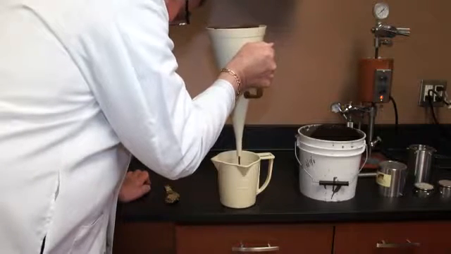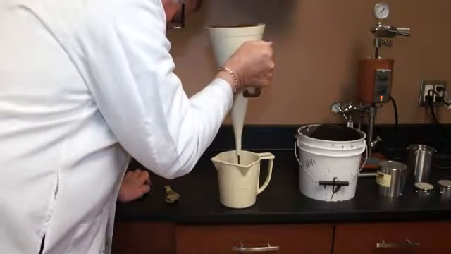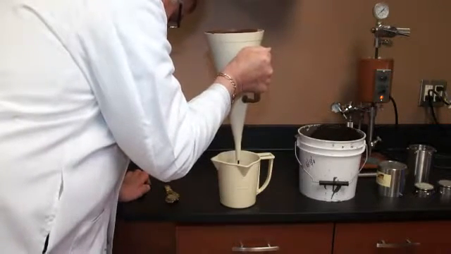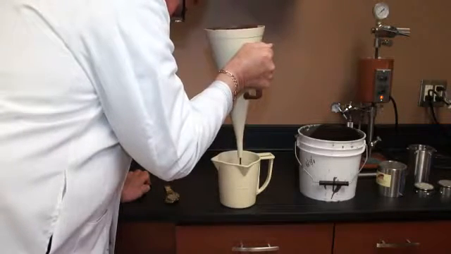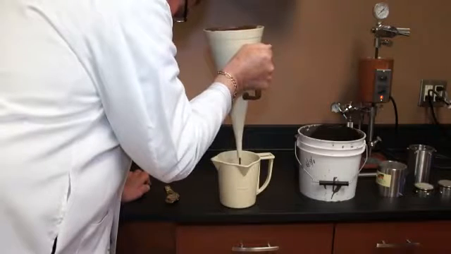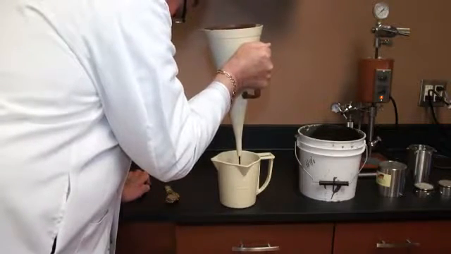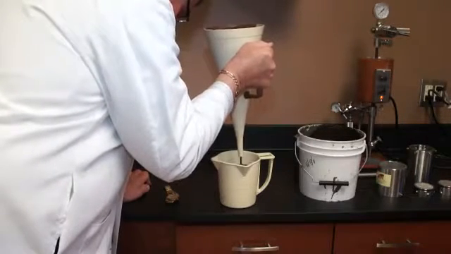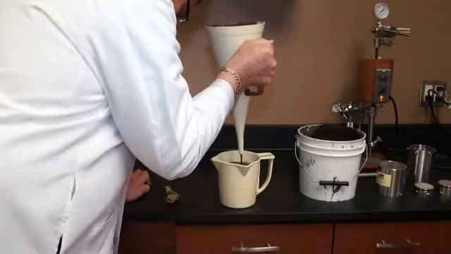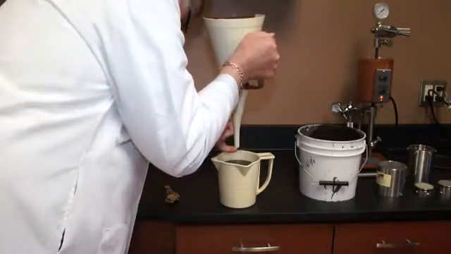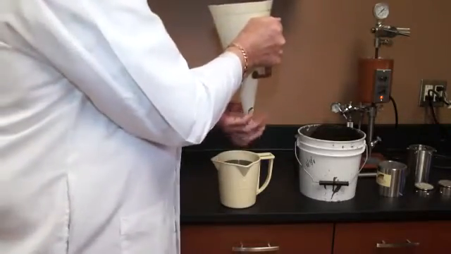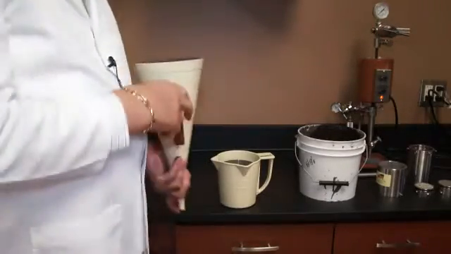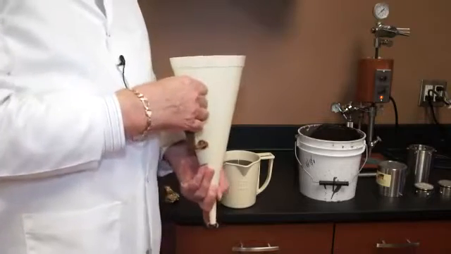So I'm now 10 seconds into it, 15 seconds, we're at 25 seconds, 35 seconds, 40, and stop. I got 43 seconds. 43 seconds for this particular water-based drilling fluid as supplied by a customer of ours. So basically that is all there is to the test.